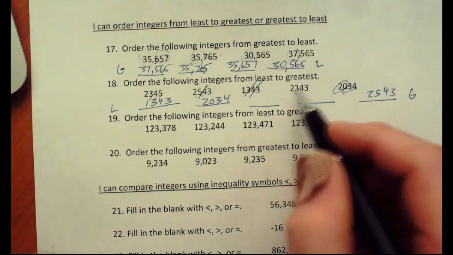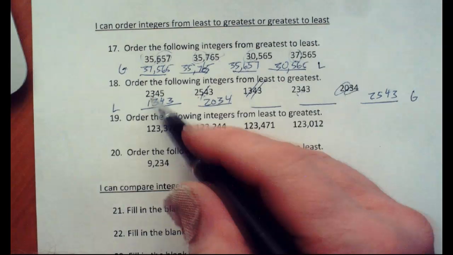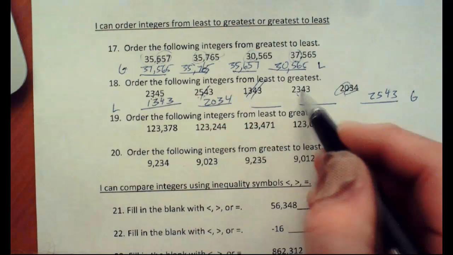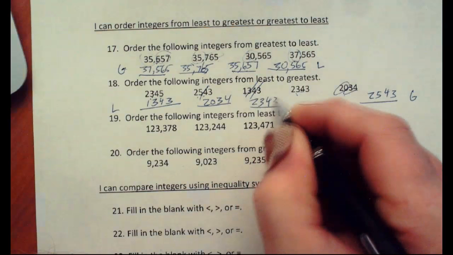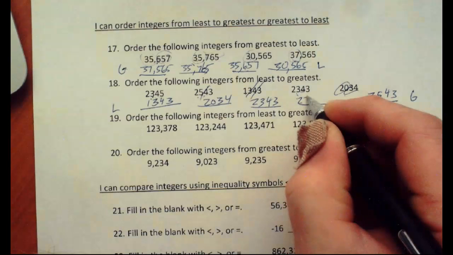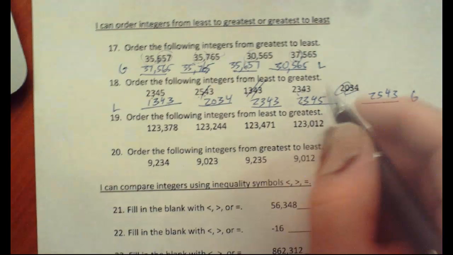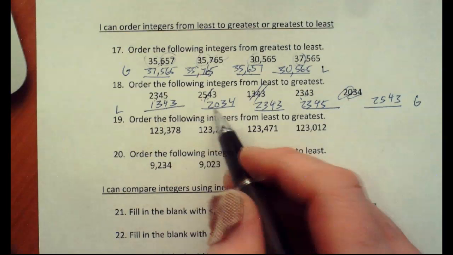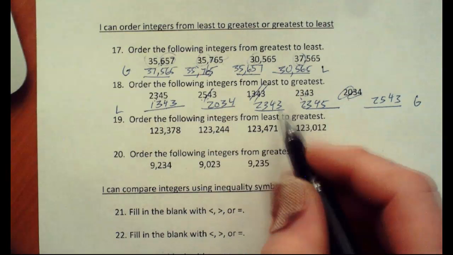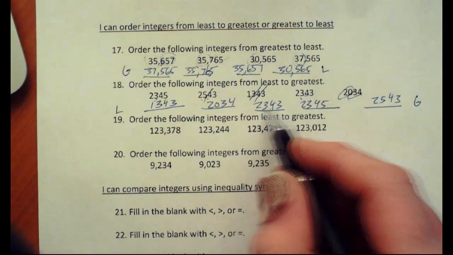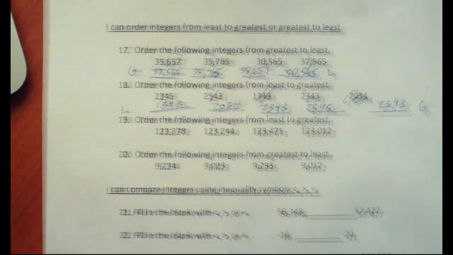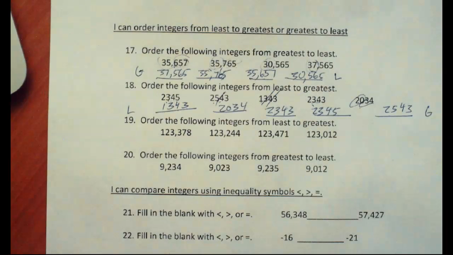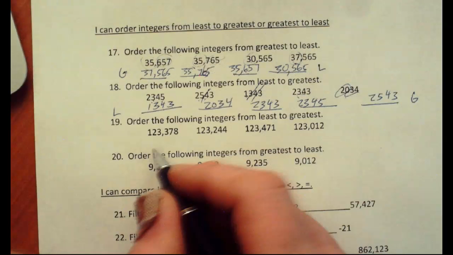Now we have 2,343, 2,345. Well, 43 is less than 45, so this is 2,343, and then 2,345. And let me just double check that. Here's 2,034, 2,343, 2,345, 2,543. The way we do this to make it confusing, you notice, is we're using the same digits, just in different place value positions. All right, here we got this one.